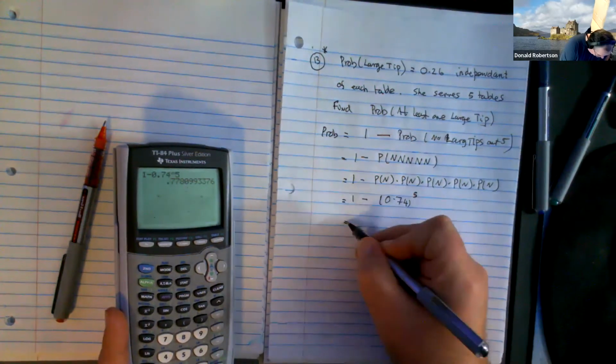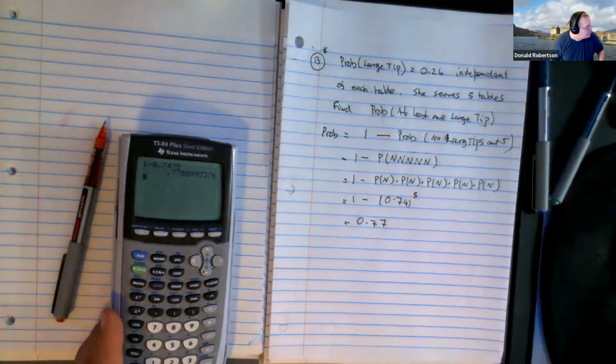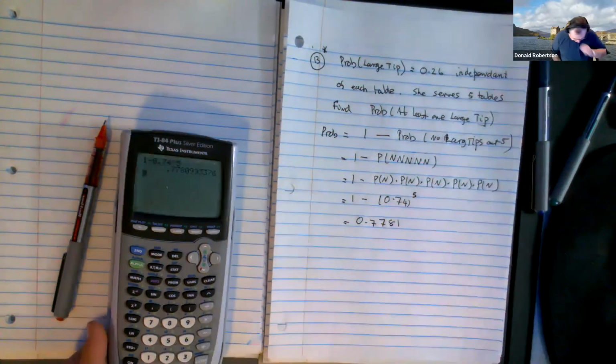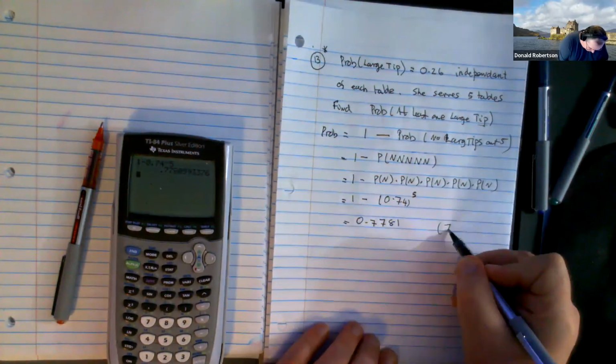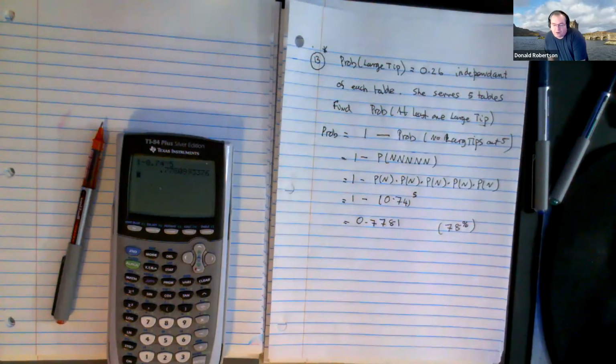And the answer that you're going to get is 0.7. Let's say it's to 2 decimal places. Actually, it says 4, so I'll correct myself there. So there's a 78% chance that she won't get a decent tip.